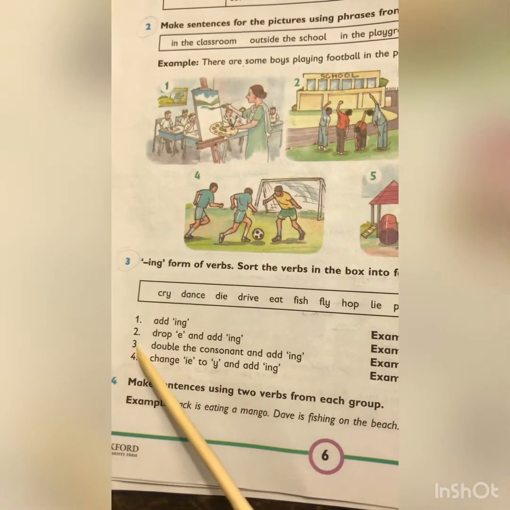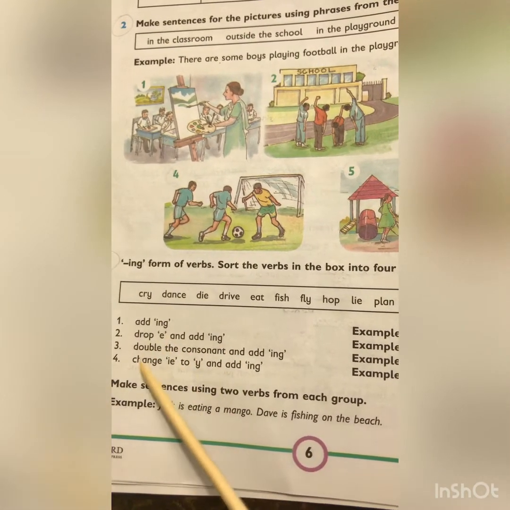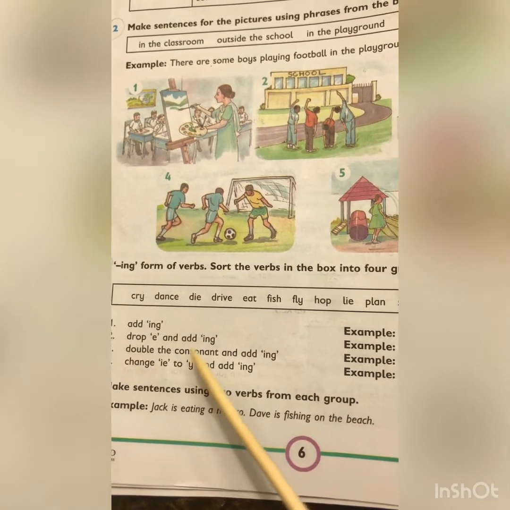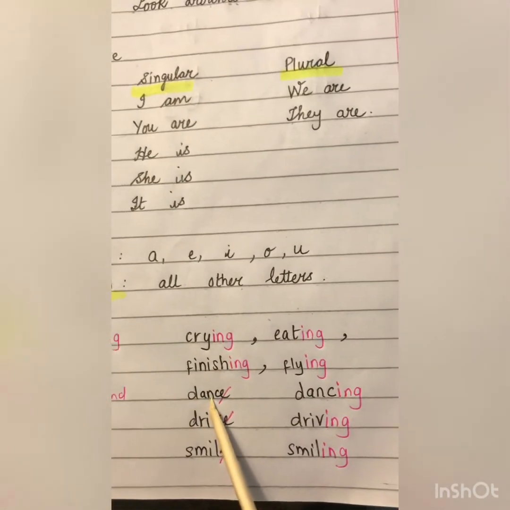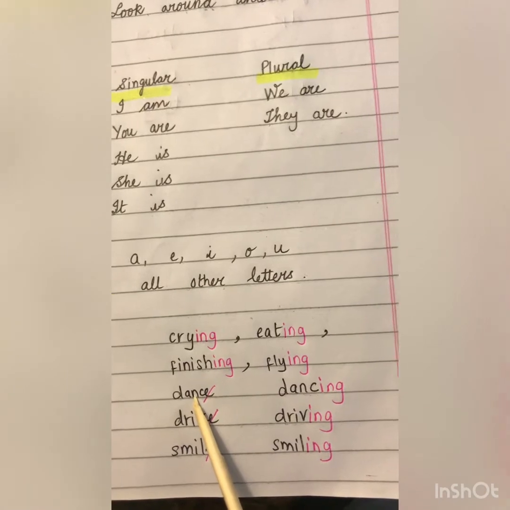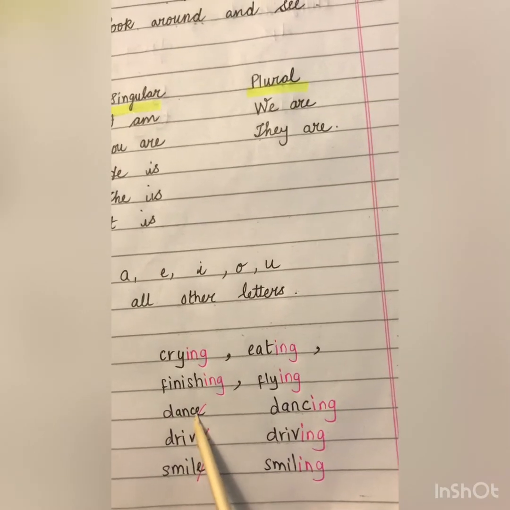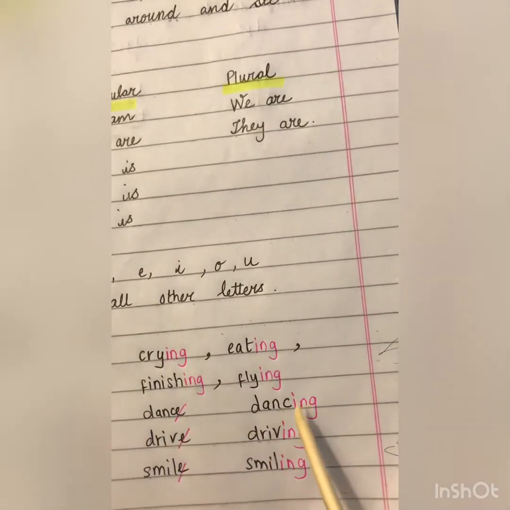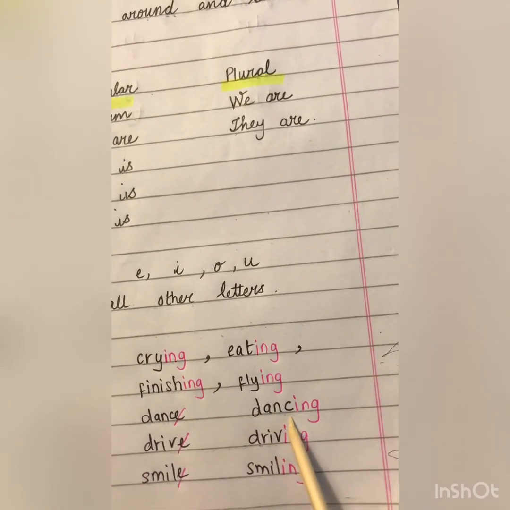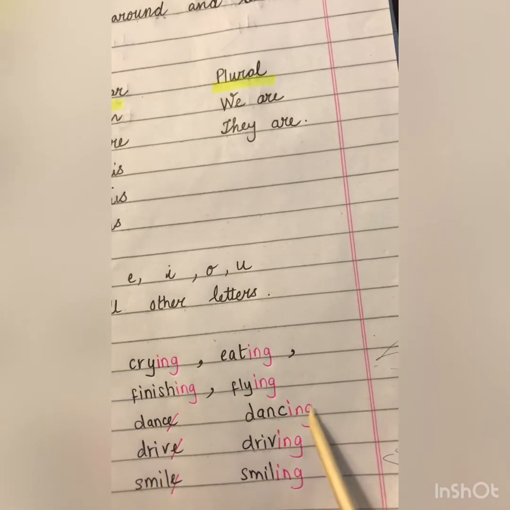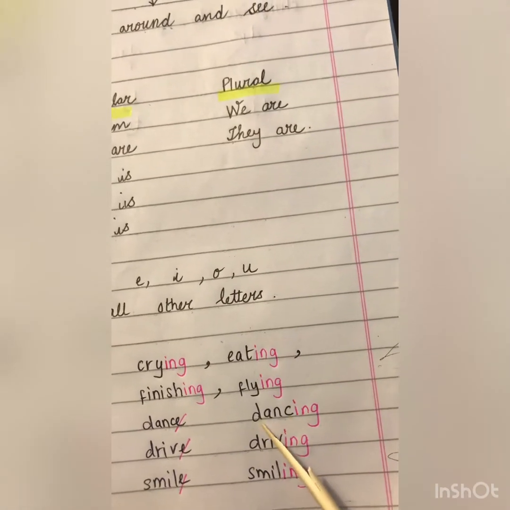Number 2. Drop e and add ing. Now we have to cut or drop e and then we have to add ing. For example, dance. Dance is a verb. If I am dancing right now, and I have to construct a sentence, I will cut this e in the end and I will write ing. So the spellings are going to be dance, e is removed, ing. I have cut this e and now the spelling has become dancing.